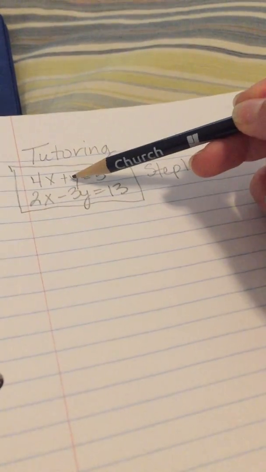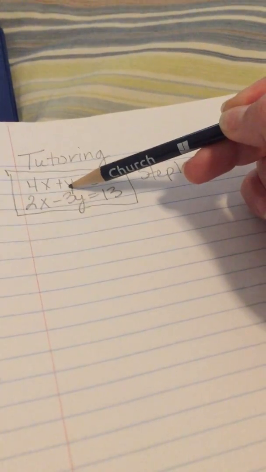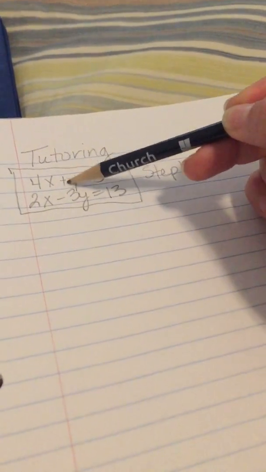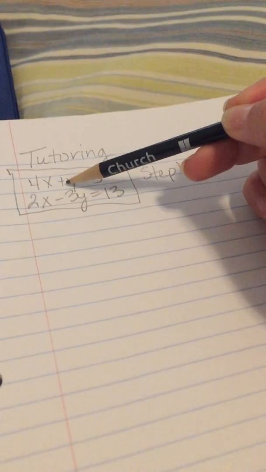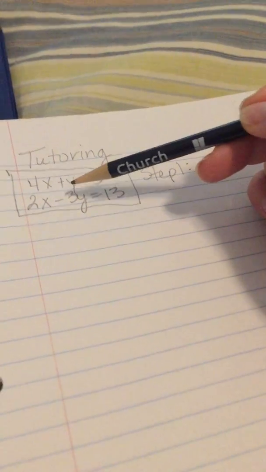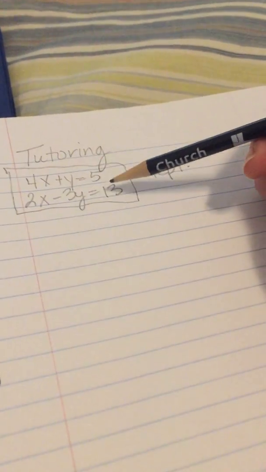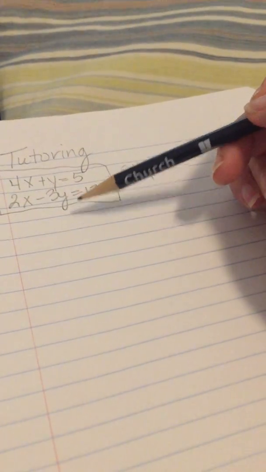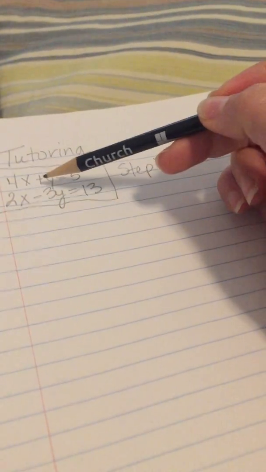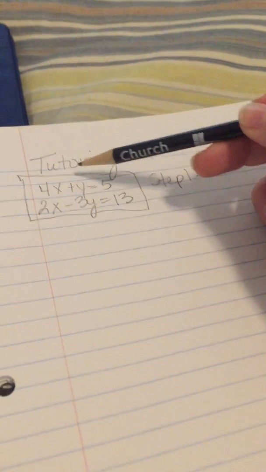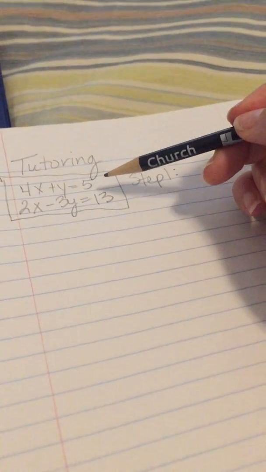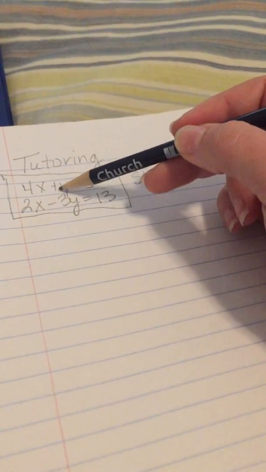But when you see a y by itself, remember there is an invisible 1 there. You always have to pretend that there is a 1 there, and you can't forget that because later you may have to subtract it or divide by it, and sometimes that can change the answer later. So remember that there's always a 1 there.